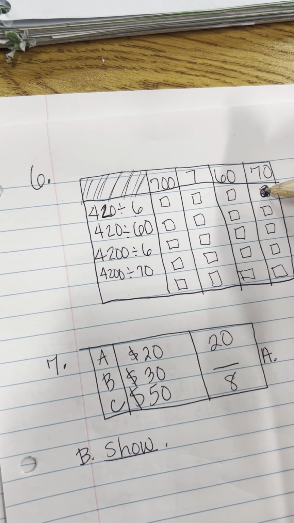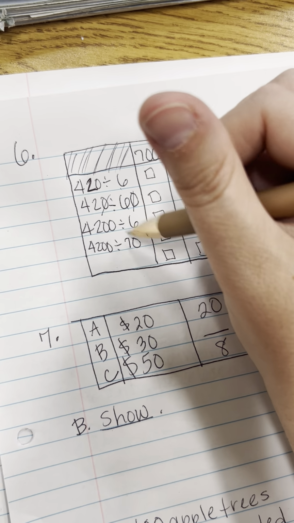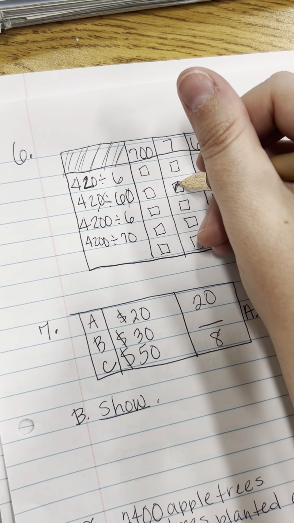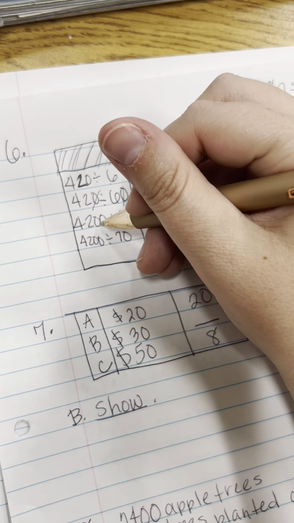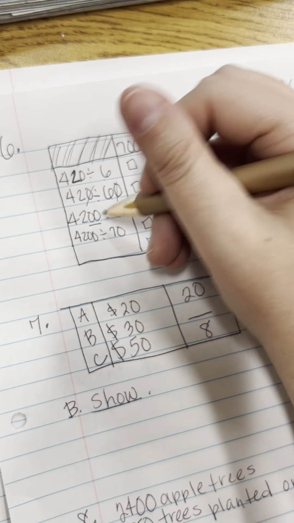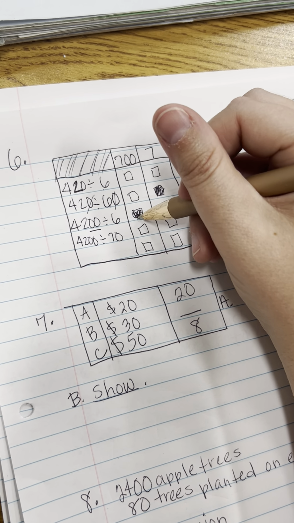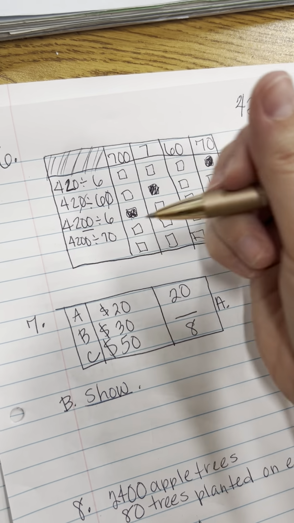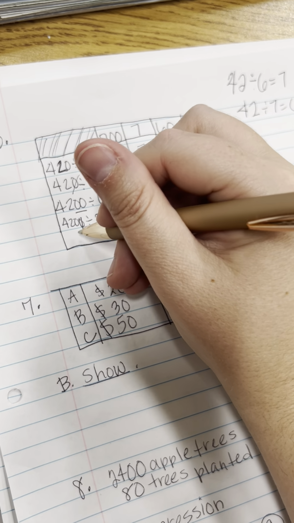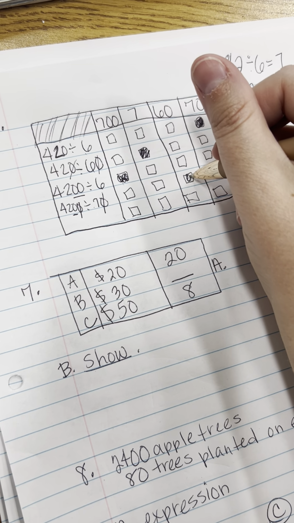That's this one. The next one, take a 0, no extra zeros. That's 7. I can't take any because there's none on this side. So I'm going to have 2 extra zeros in my answer. That's this one. And the last one, take a 0, 1 extra 0. That is going to be this one.